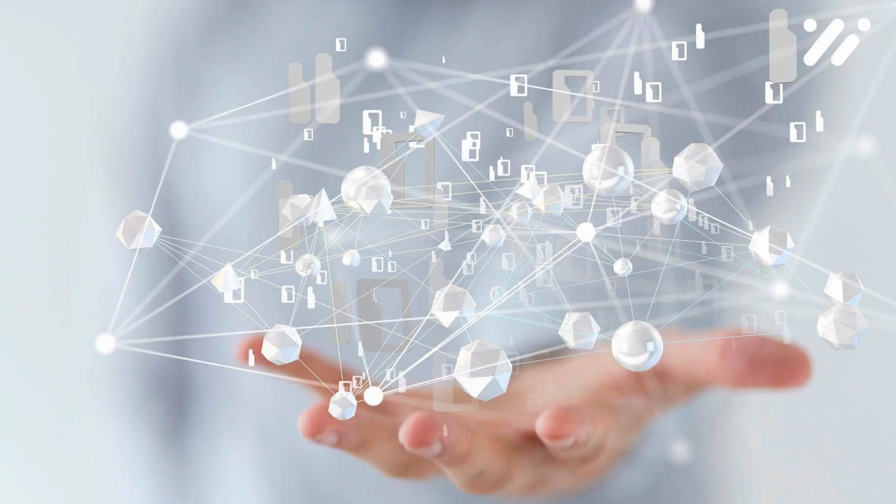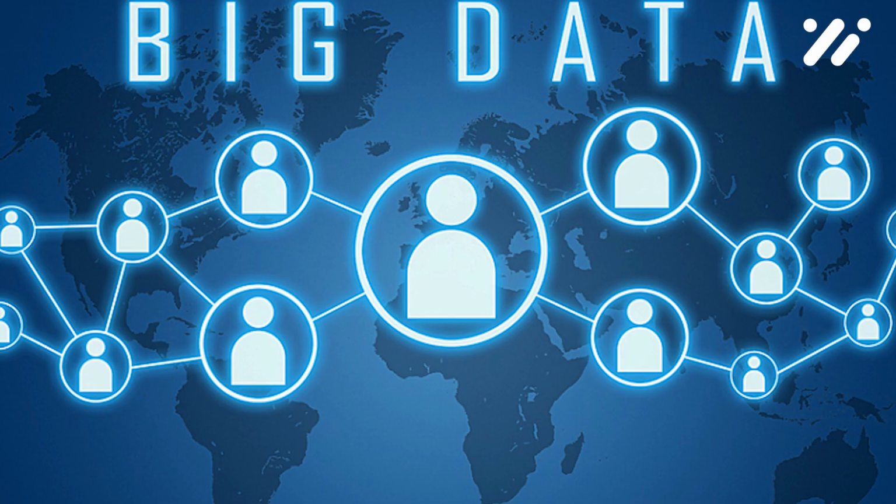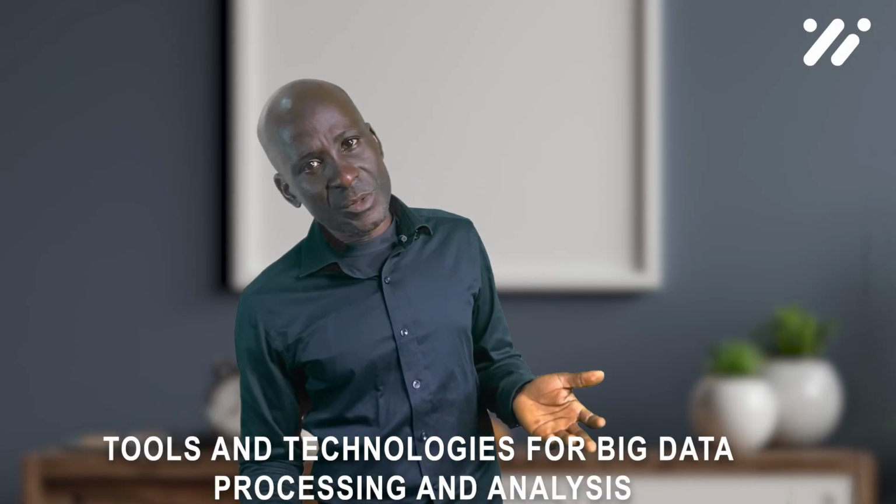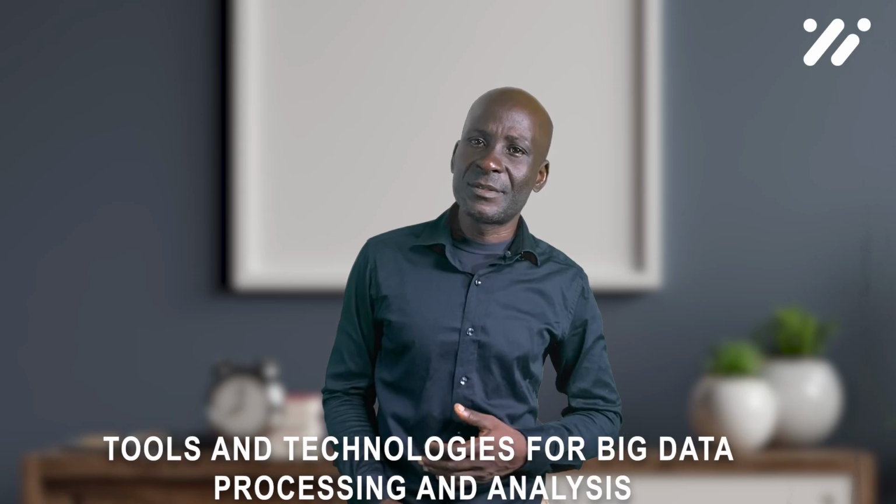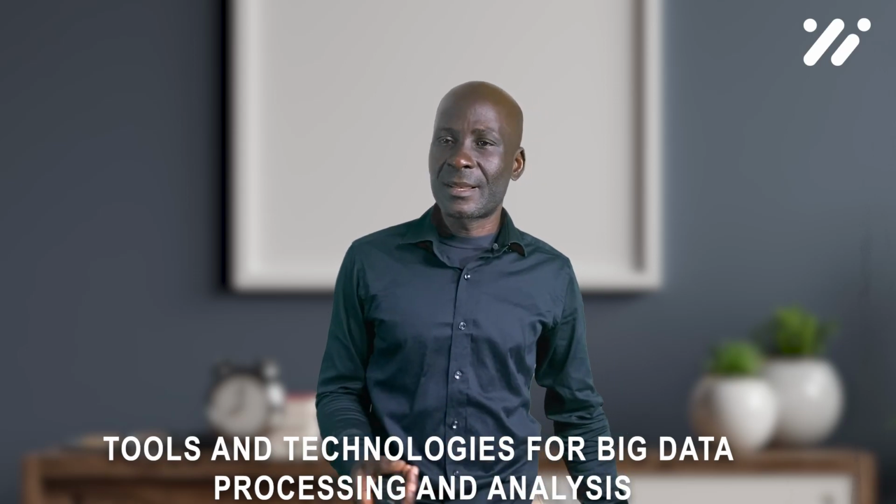Now that we have been able to identify the challenges and opportunities involved in big data, let's now talk about tools and technologies that are very efficient for big data processing and analysis, because the traditional tools cannot handle them. So let's go further to see that there are several tools and technologies available for processing and analyzing big data. There are some popular ones, the ones that you need.